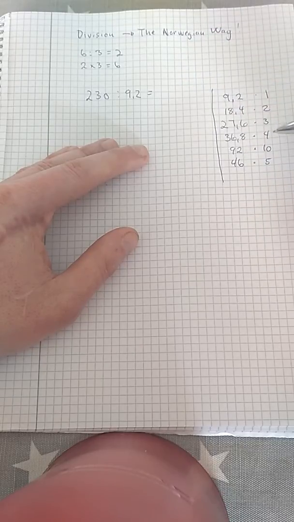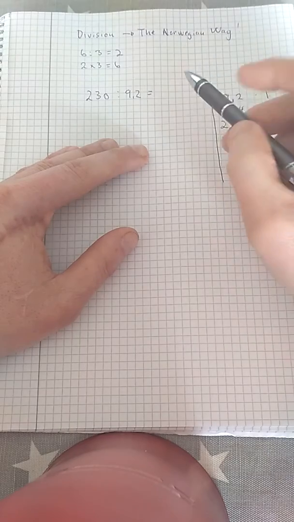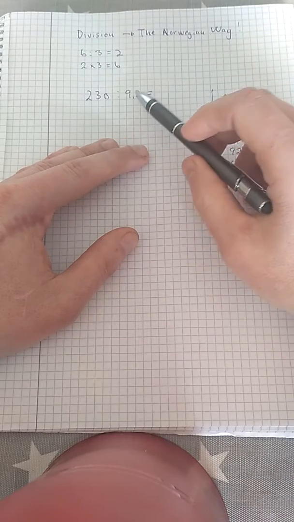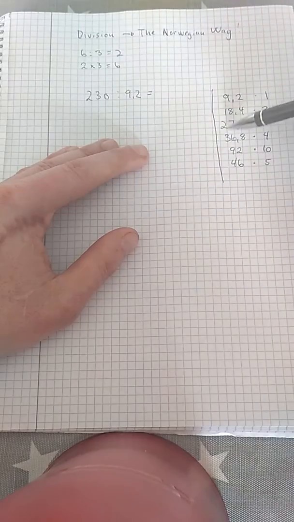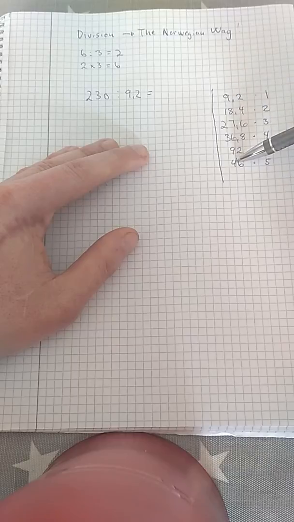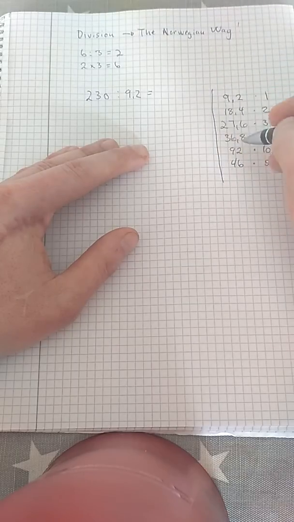But let's start. So you see, I have 9.2. I have to go all the way up to 230. So you see, I don't have any numbers that is quite close to that yet. So I can start with this number, like this was 92, that was 10 times. You see, I'm not even close yet.